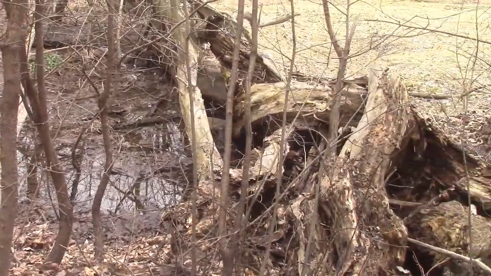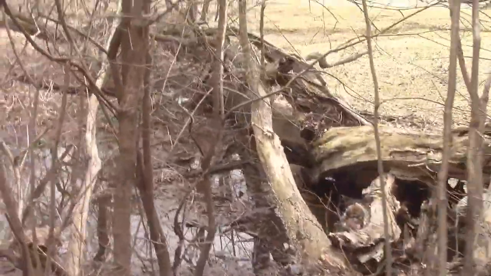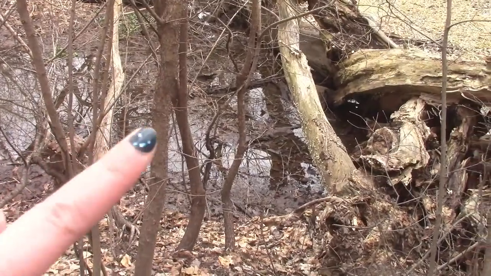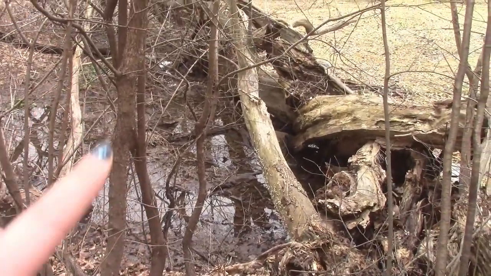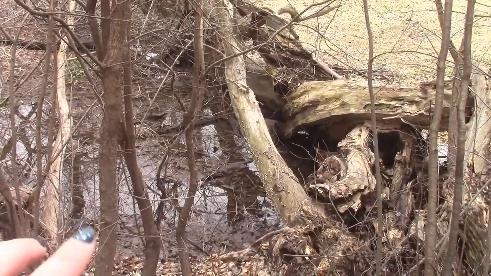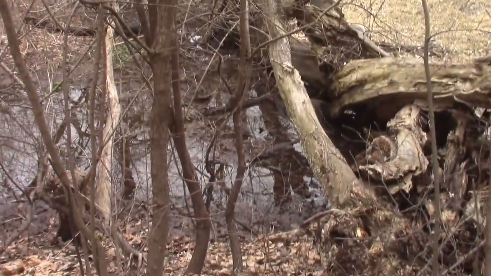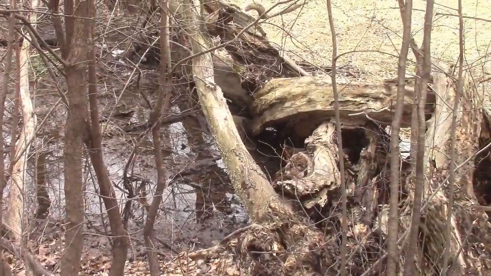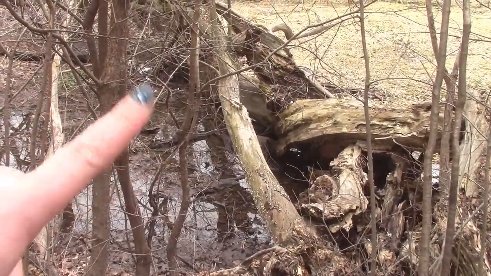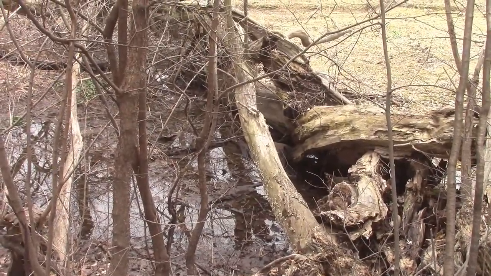Alright, so I still don't see any, which is kind of a shame, but this is a spot where something like a turtle or a frog might take shelter because there's still water down there and plenty of places for them to hide, but the flow of the water is a lot calmer than what we can see out there on the main river. So if we were going to catch or see some turtles or frogs or things like that, this is probably where we'd find them because of the way the river is right now.